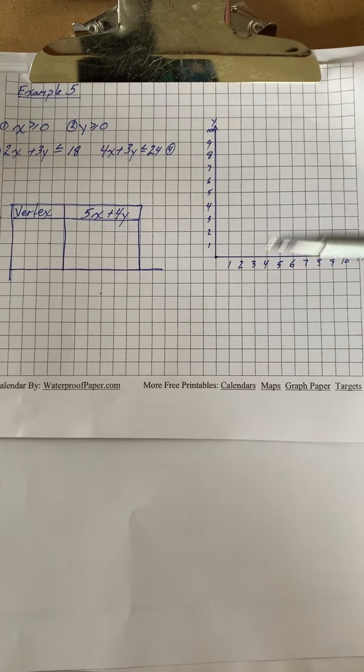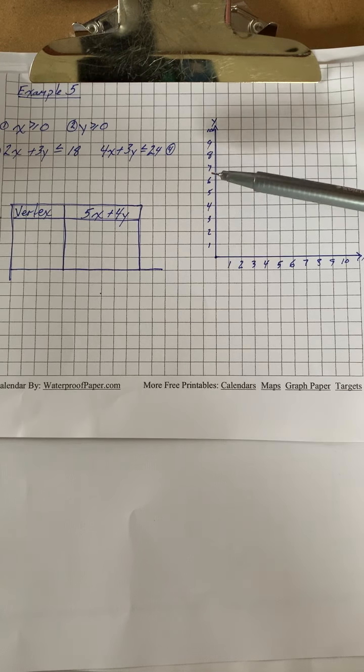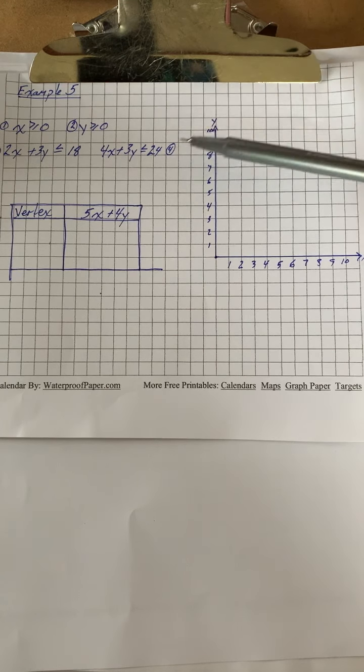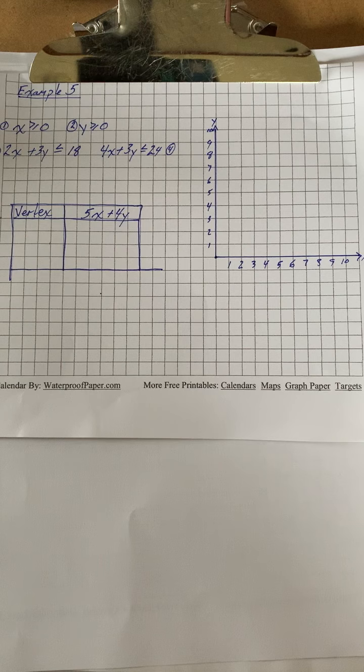And you always want to maximize or minimize depending on your situation. Now, the situation that we have in this question, we're trying to maximize, say, profit. So what we need to do is graph it, determine our feasible region, determine our vertices, and then sub them into this equation. And the largest value we get here will be our best choice.